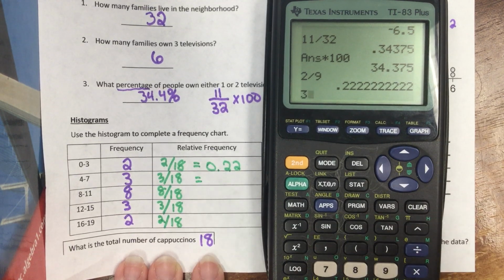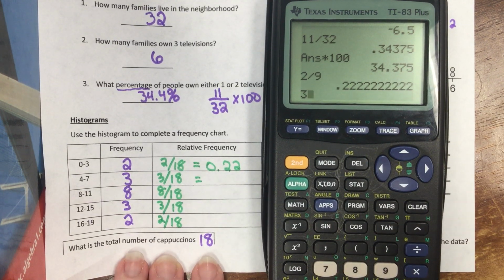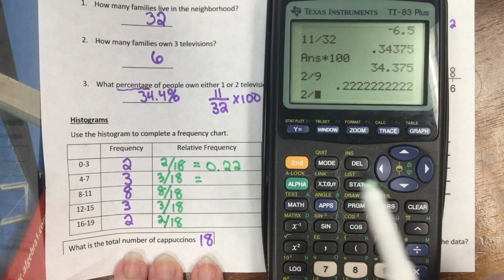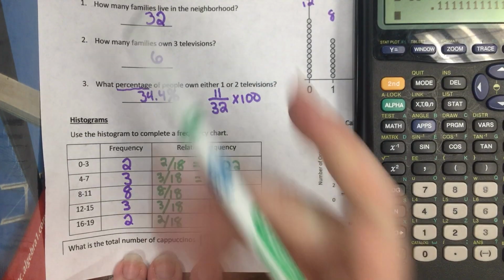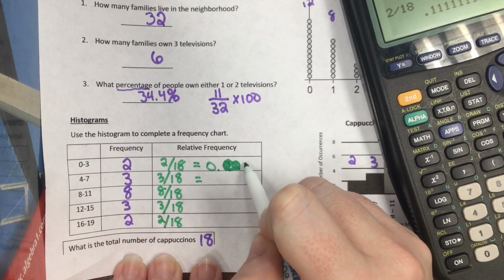It depends on what your problem tells you. All right, so what did I do wrong? I did 2 divided by 9 because I was skipping ahead. It should be 2 divided by 18. So 2 divided by 18 gives us 0.11. Sorry about that, my bad.